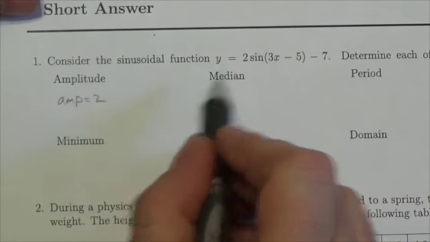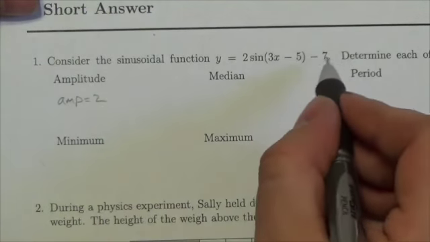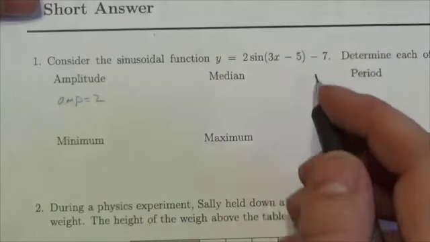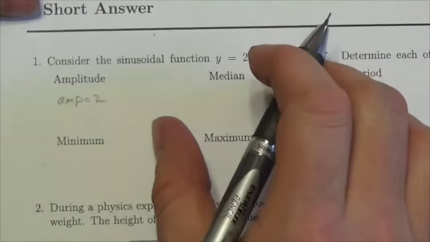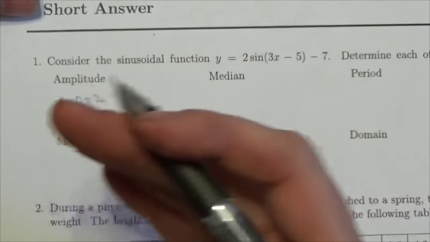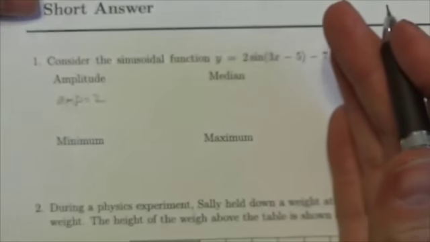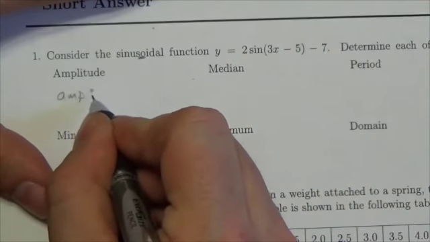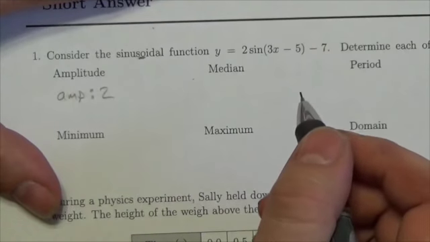Okay, the median. Well, the median is related to the d value, which tells us how this thing has been moved up or down here. But remember that the median is a line. Okay, and so to identify this, actually what I probably should have done over here for amplitude is not put an equal sign. It's easy to get kind of lazy with it. The amplitude, maybe I put a colon there. The amplitude is 2 here.